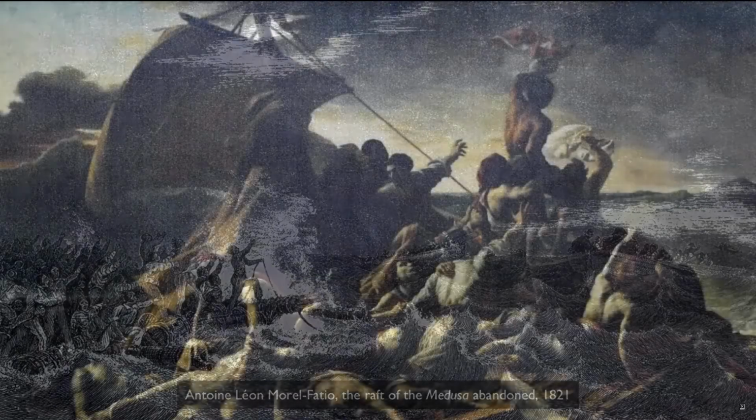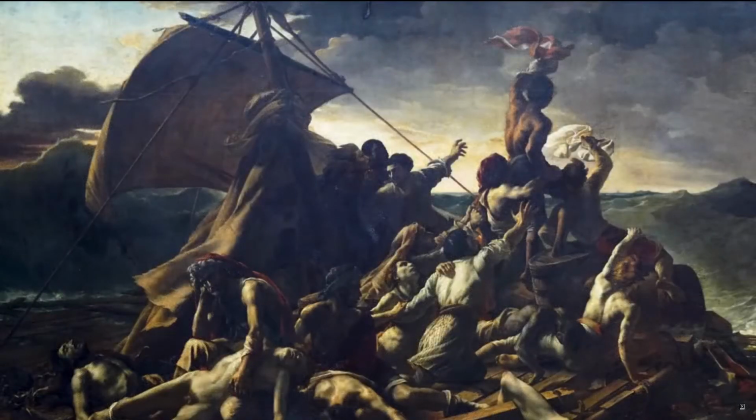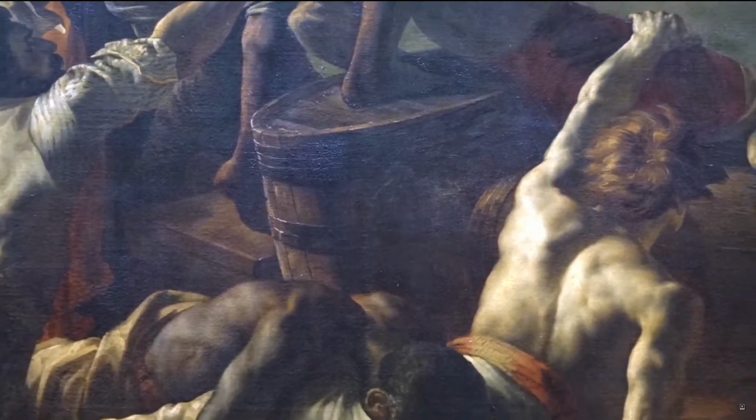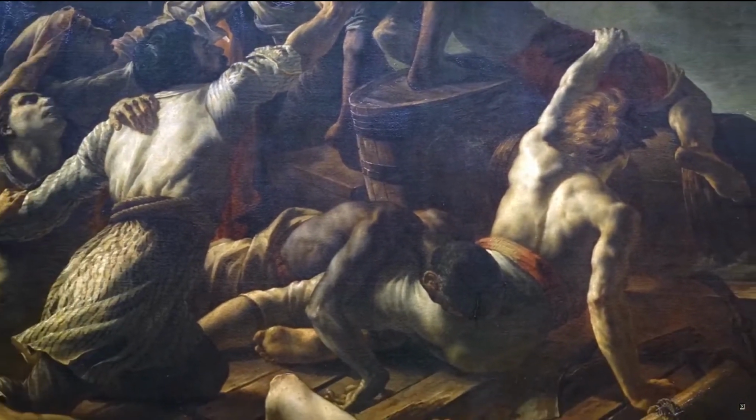What happened on the raft was horrific. There was starvation, murder, and of course the worst thing imaginable that happened was cannibalism. And there were even reports that some people were intentionally killed to provide food for the survivors and to preserve the small amounts of supplies that remained. And all of this is depicted in wrenching detail.